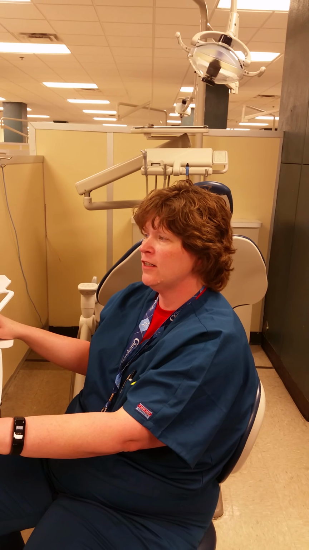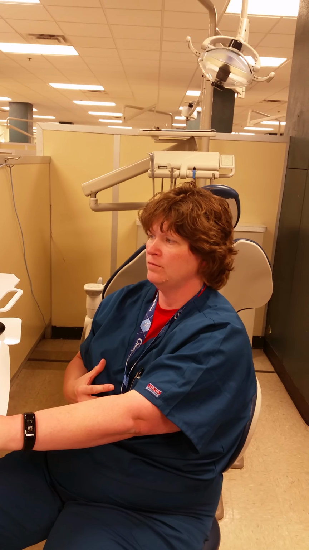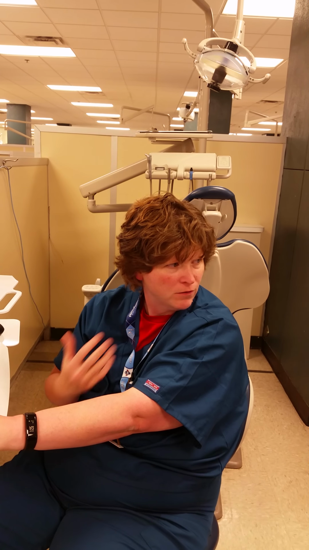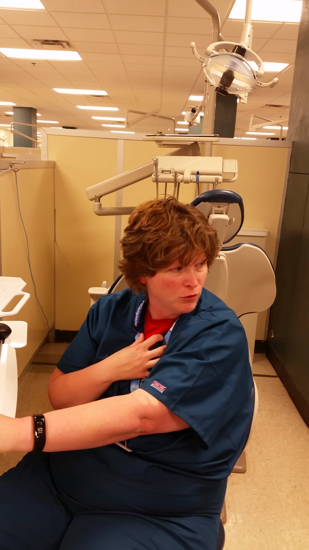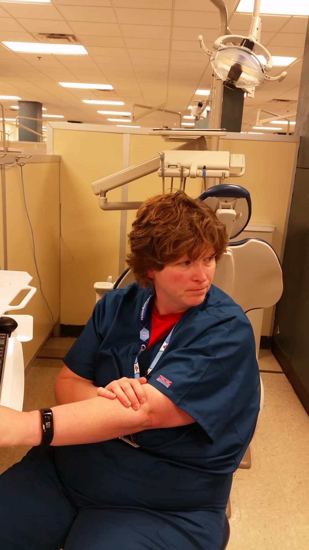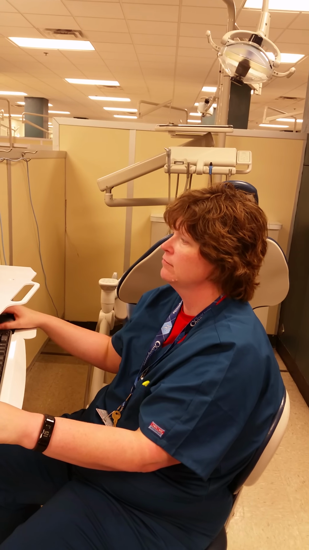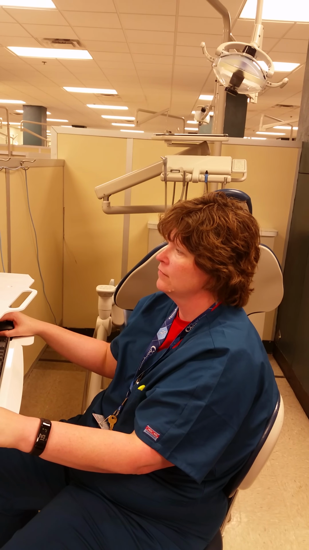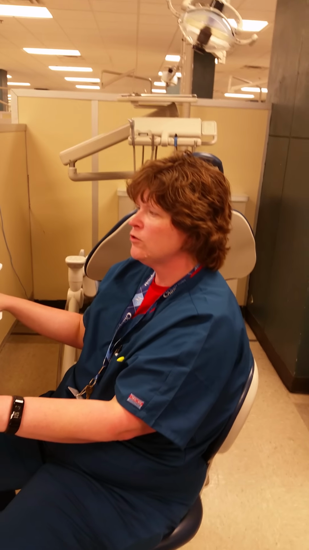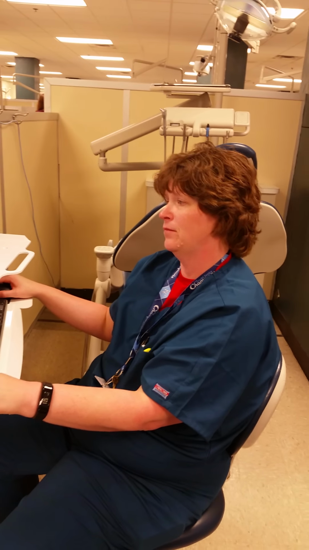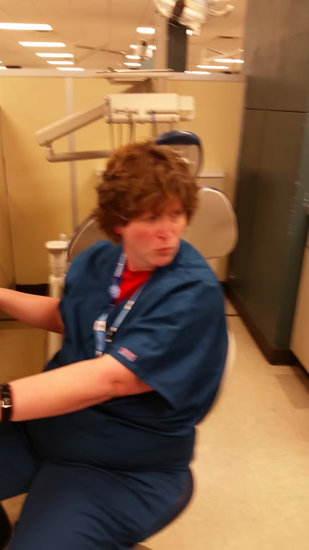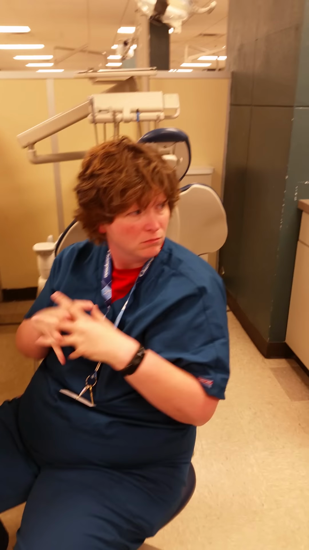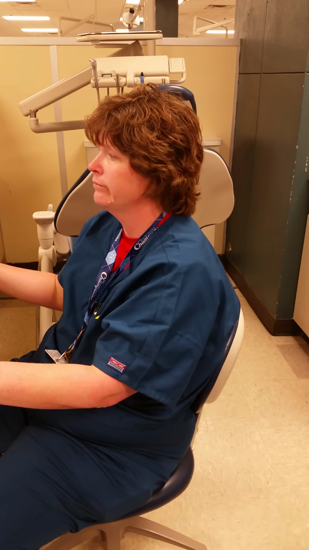Have you ever been diagnosed with having chest pains where you have to take anything for it? That would be the angina. Has anyone told you that you have congestive heart failure, where your heart can't pump blood, or any kind of artery disease?